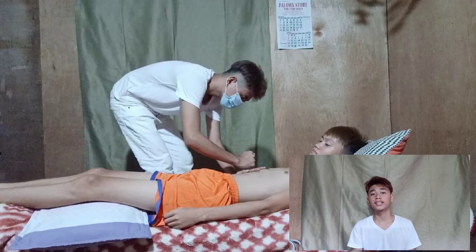Blunt percussion on liver. Place the left hand fist against the lower right anterior rib cage. Use the ulnar side of the right fist and strike the left hand. Note for any tenderness upon percussion.